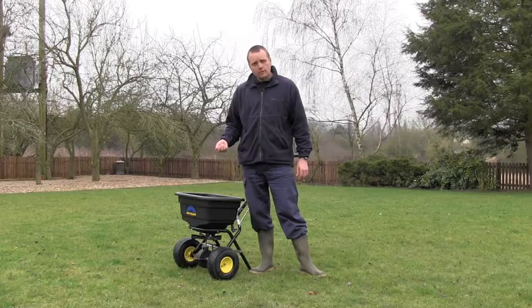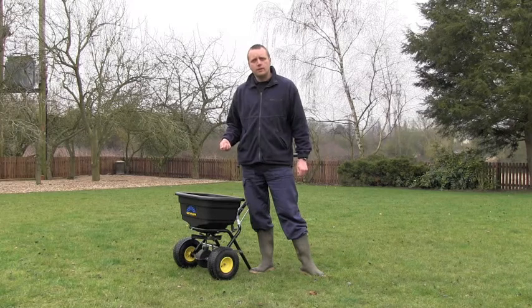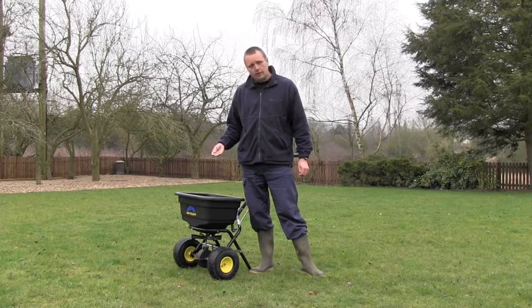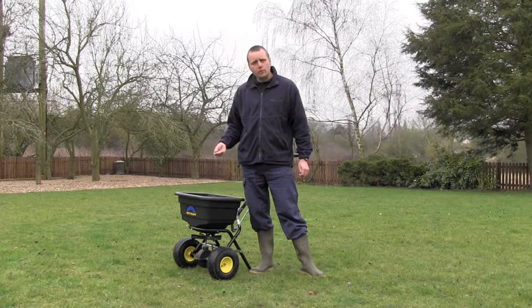The granular fertiliser we use at Lawnscience is what's called a slow release fertiliser. That is to say, the benefits of it are slowly released over a period of time, and it breaks down with moisture and therefore ensures there's a constant supply of food to the grass plant.